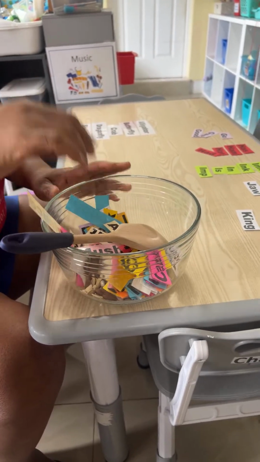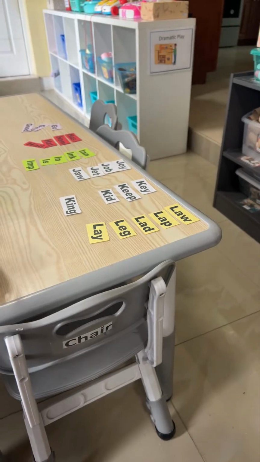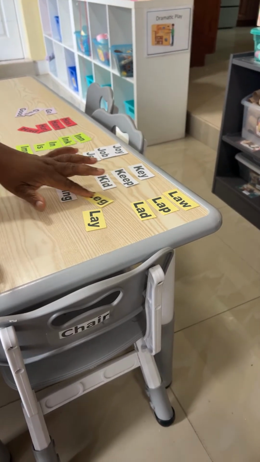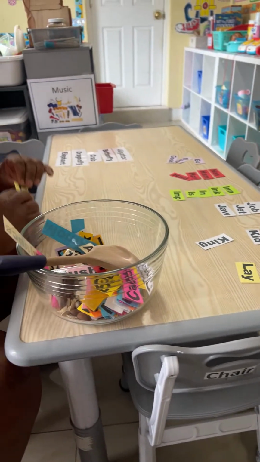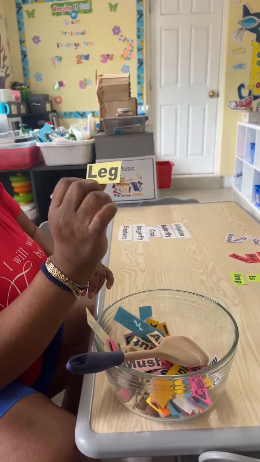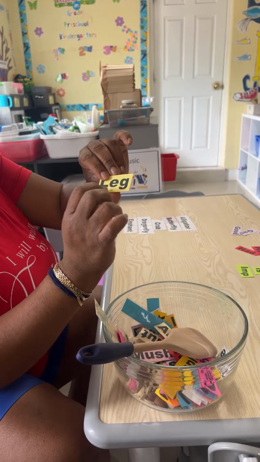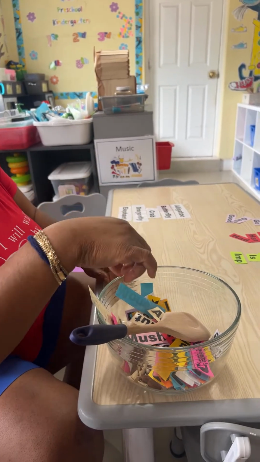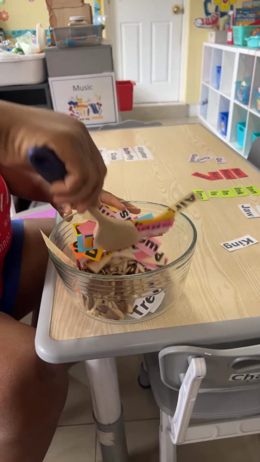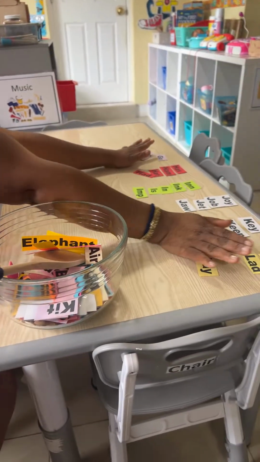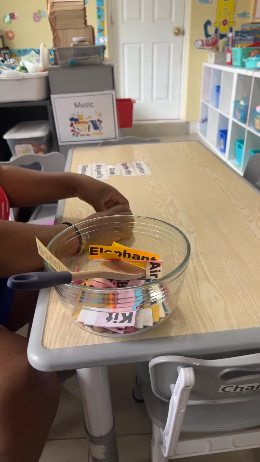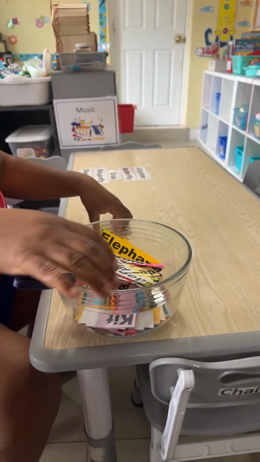And our last letter is gonna be L. We're gonna choose one. So we're gonna pick this one. L, leg. And then we'll put it inside the bowl. And the letters that we have left, we're just gonna take everything at once, or the children will take it at once for you. We are going to put them inside the bowl and we mix it up.